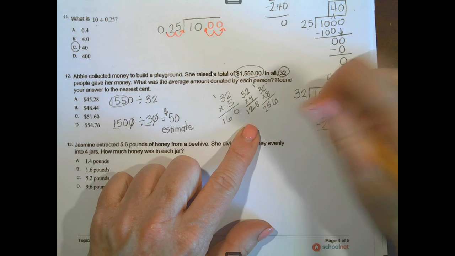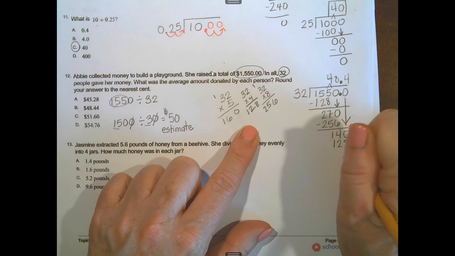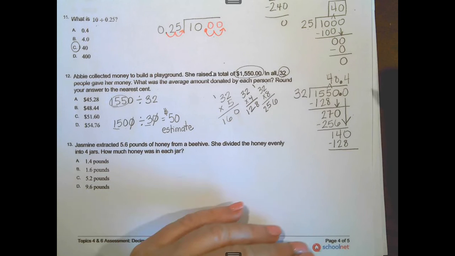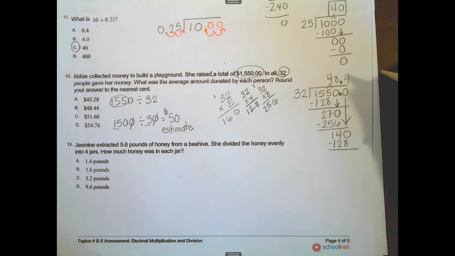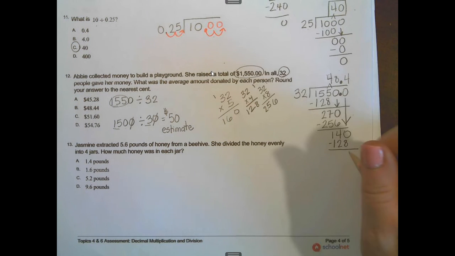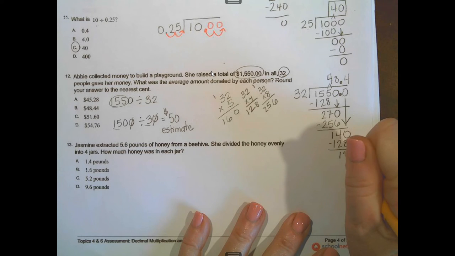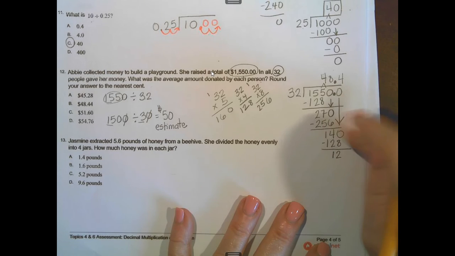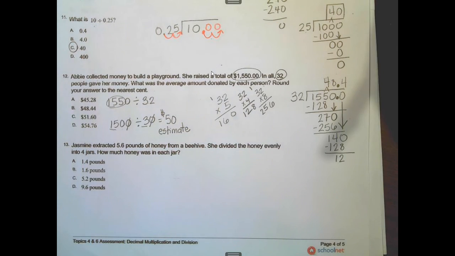So 4 times 32 is 128. Again, I'm going to count up. So 128 to 138 is 10. 2 more to get 140. So my difference is 12. I need to keep dividing because with money, I need to get at least 2 digits behind the decimal. If I keep going, then the thousandths place will tell me what to round my cents to.